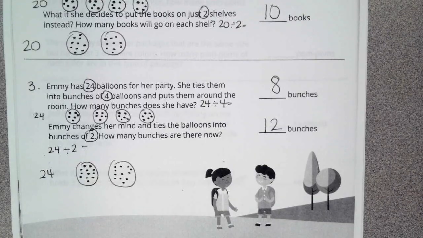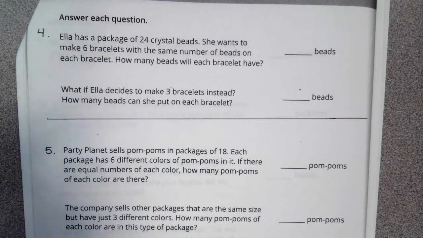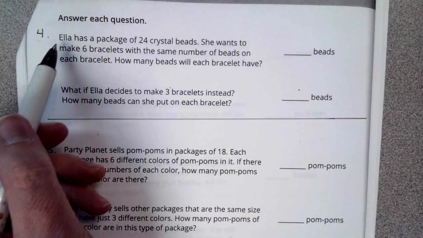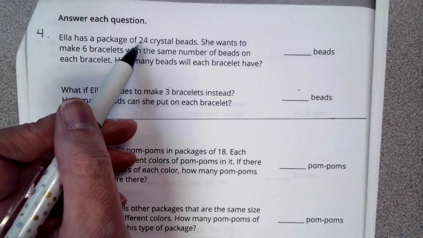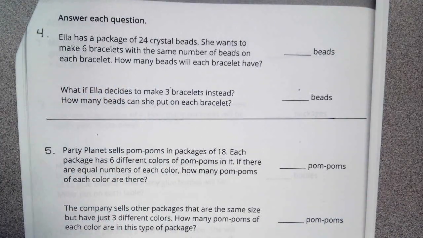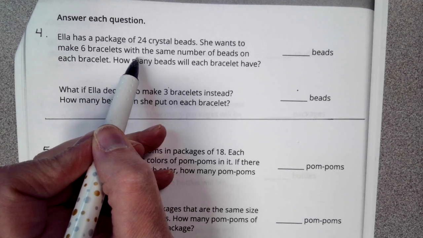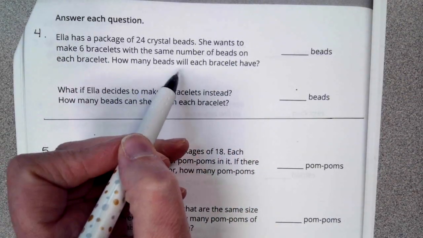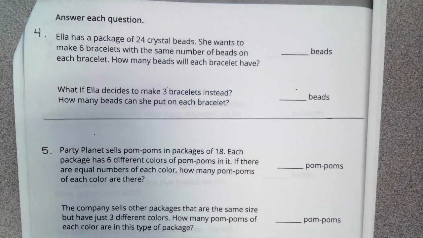Turn the page. I'm going to look at one more with you, and then your sub will take over from there. Let's look at it. Ella has a package of 24 crystal beads. She wants to make 6 bracelets with the same number of beads on each bracelet. How many beads will each bracelet have?